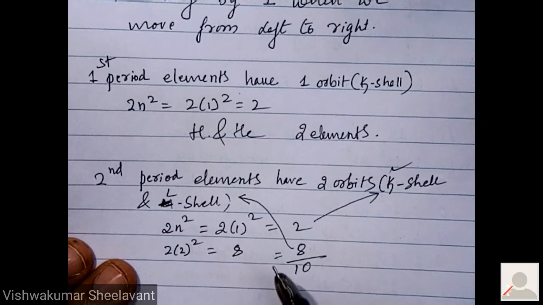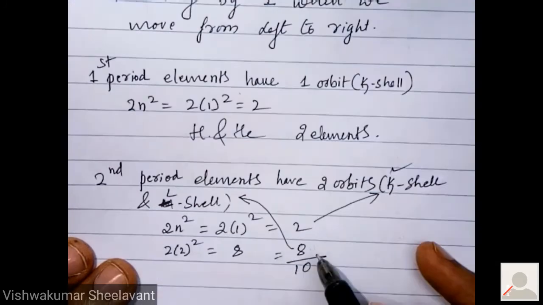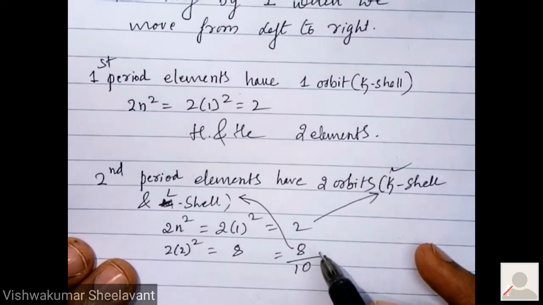The second period starts from second orbit filling. That means third electron onwards.